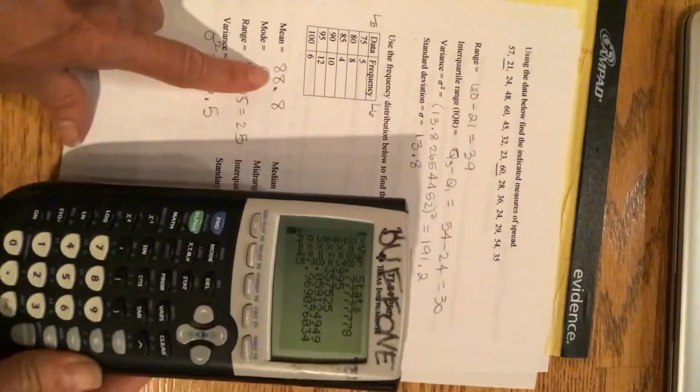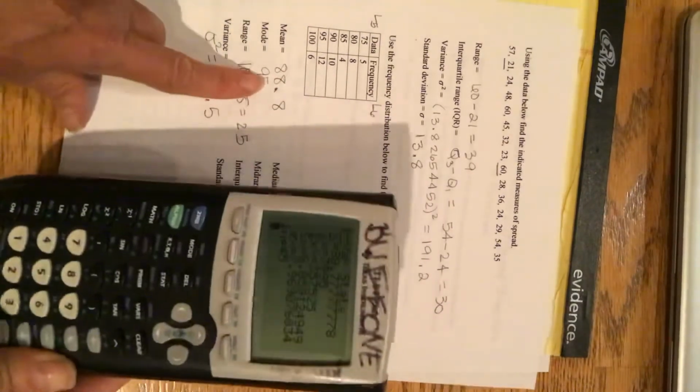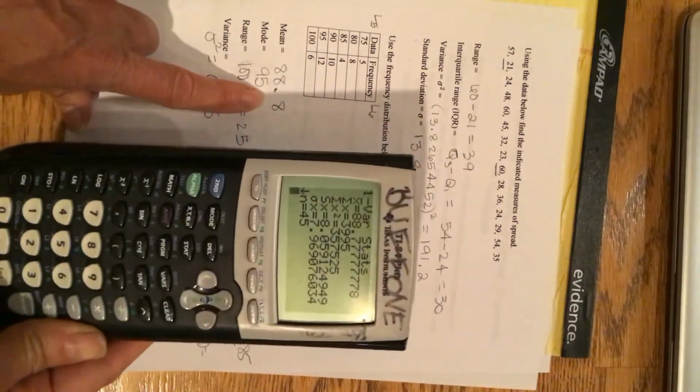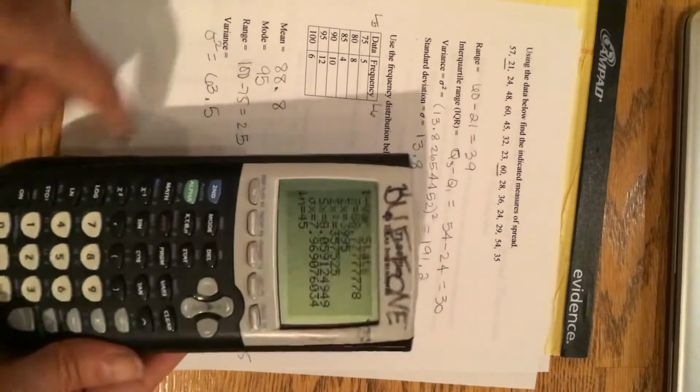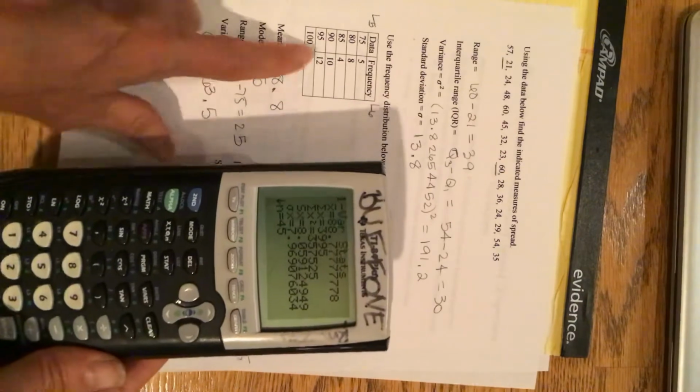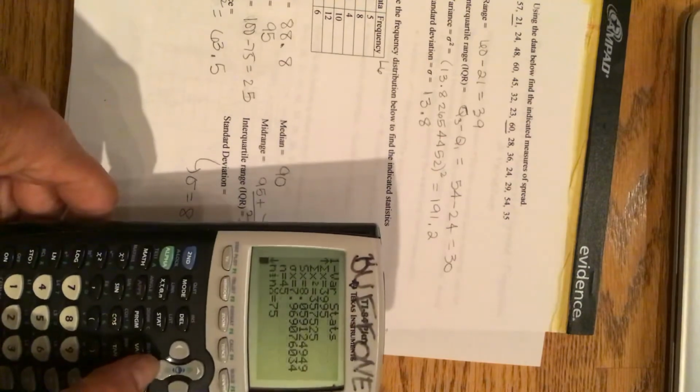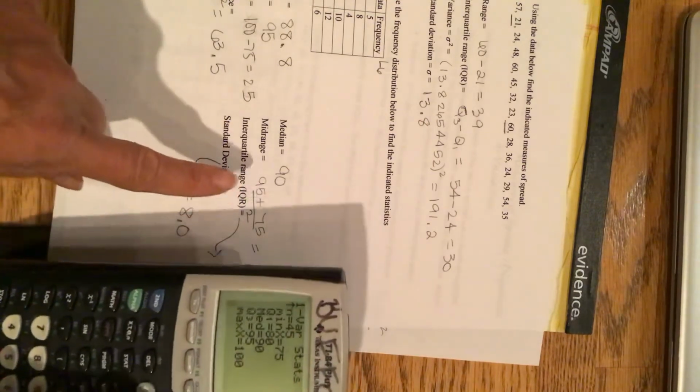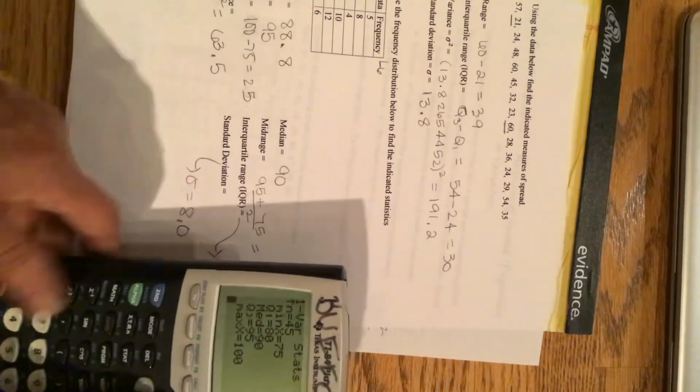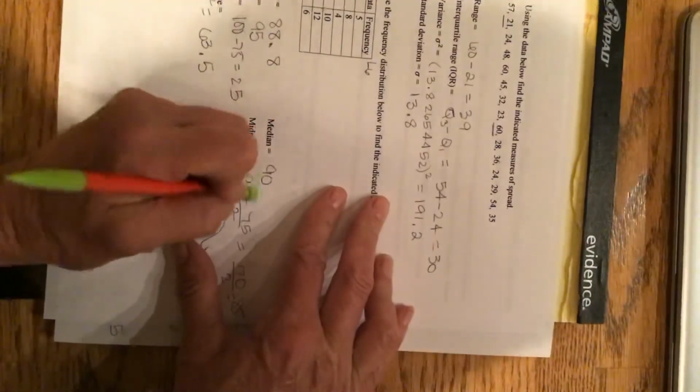And there is my mean. I didn't say this, but I'm just rounding to the nearest tenth. I should have given that direction there. Then I look up here, 12. There's my mode. I'm coming over here. My median is 80. Whoops, where's my median? There it is. There's my median is 90. My mid-range is 100. Whoops, I did that wrong. 100 minus 75. I changed it over here. I didn't go down far enough, so this is going to be 100.